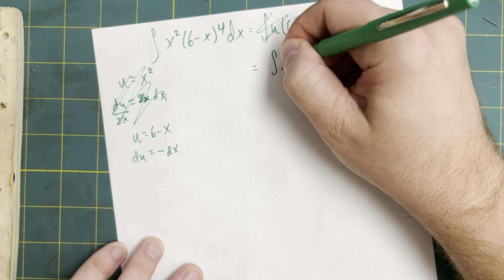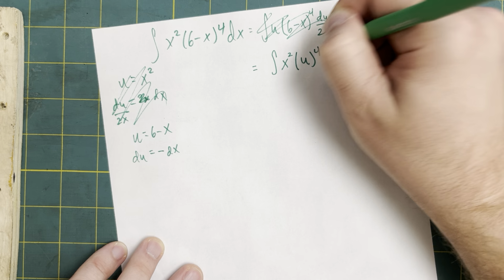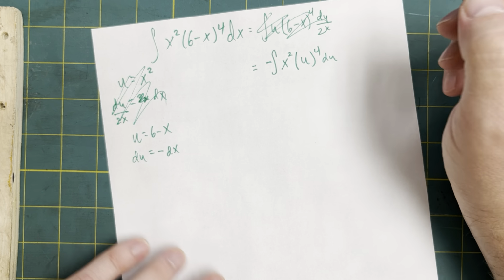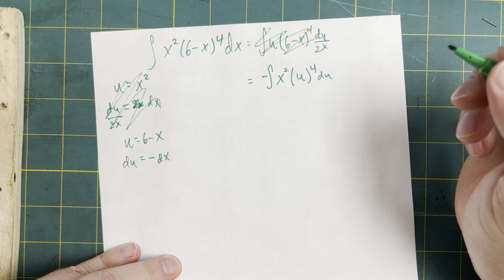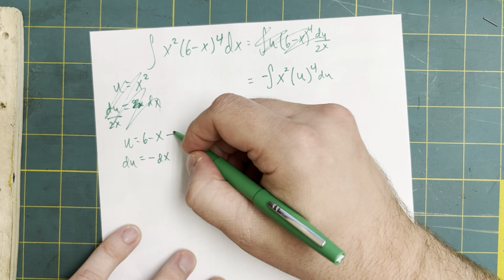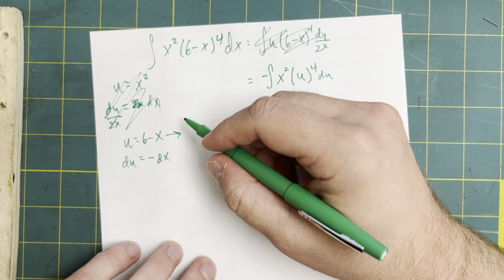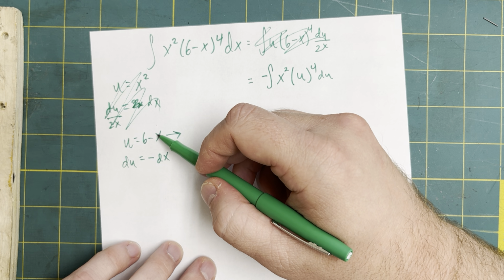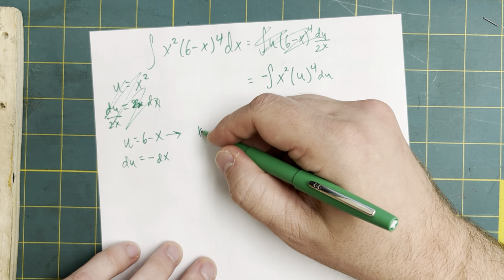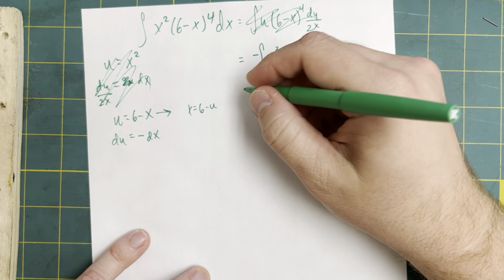And I can say x squared times u to the 4th, negative du. Yeah? But I still have this x squared here. And so what we can do is this double u substitution nonsense. Let's see, what do I want to do? I want to add the x and then subtract the u. That's how my P brain is going to handle that.